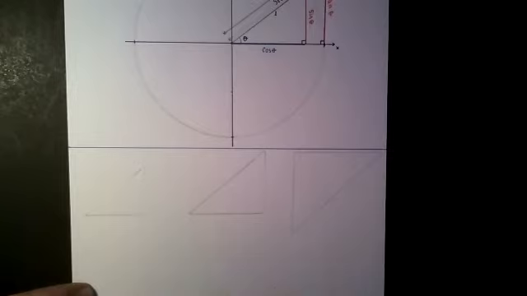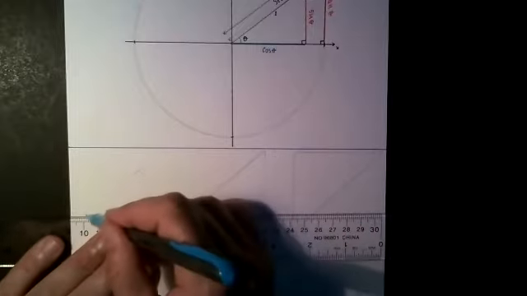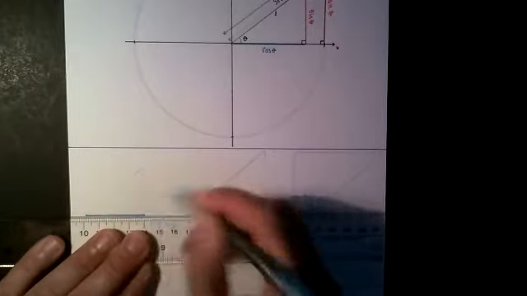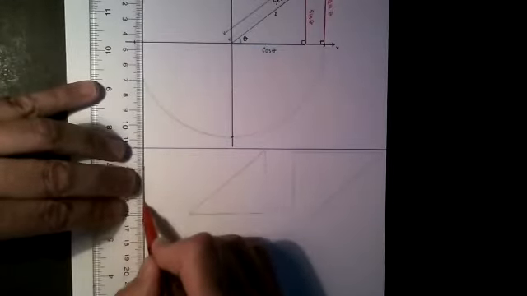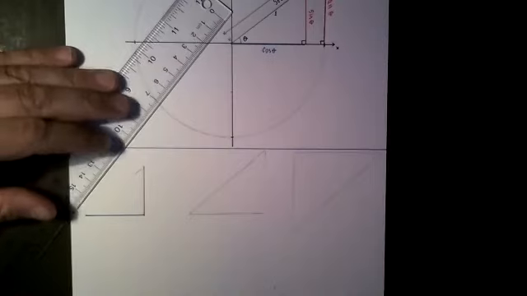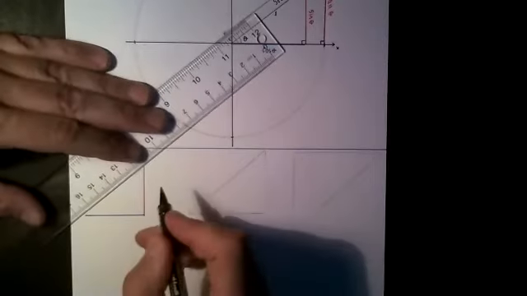Let me just use the same colors as above so that we really recognize them. So this was blue, this was red, and this just regular.